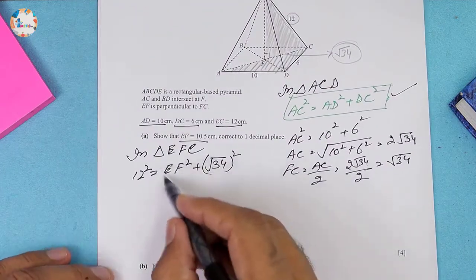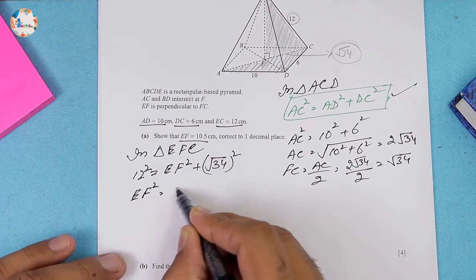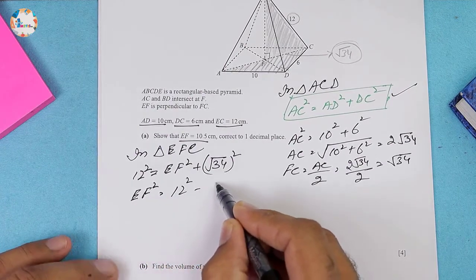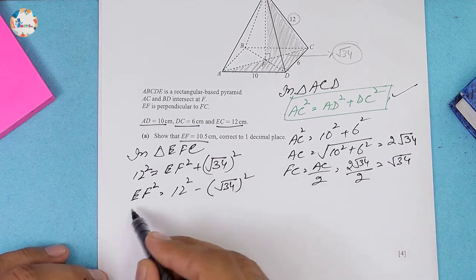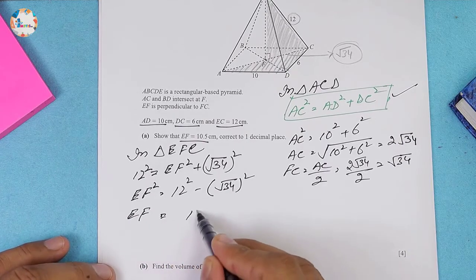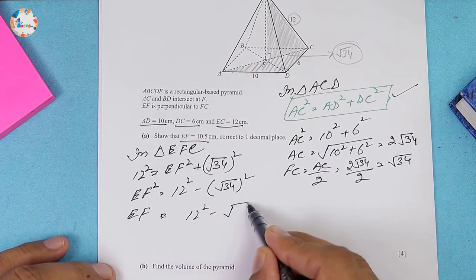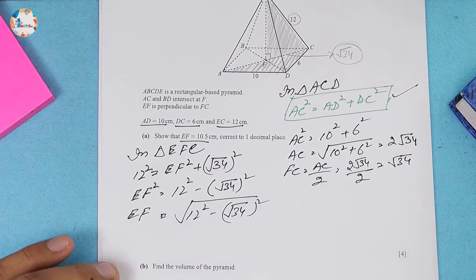So now we can make EF the subject. So EF squared is equal to 12 squared minus under root of 34 squared, and EF will be equal to 12 squared minus root of 34 squared, taken as under root.